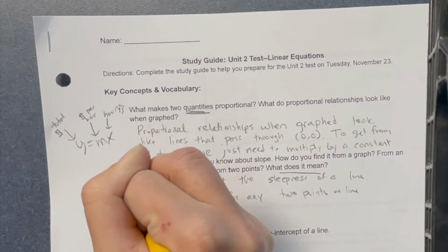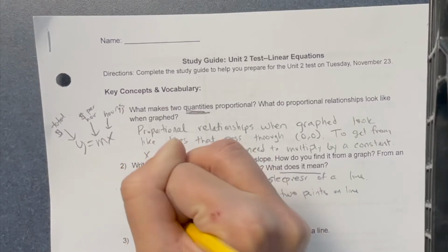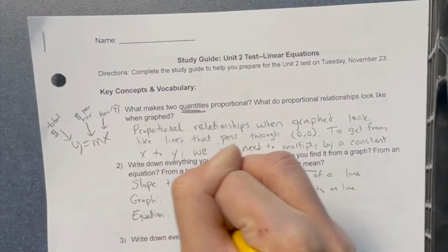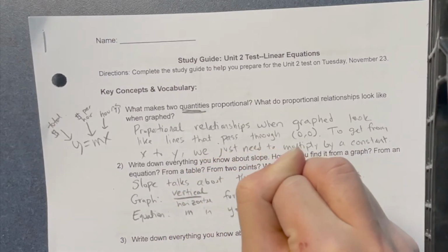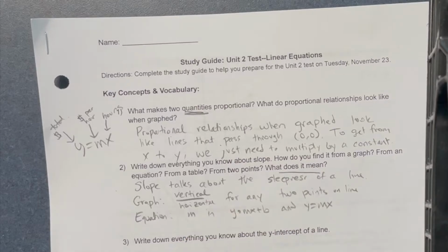Okay, from the equation, it's the m in y equals mx plus b and just y equals mx. It's the number that x is being multiplied by.